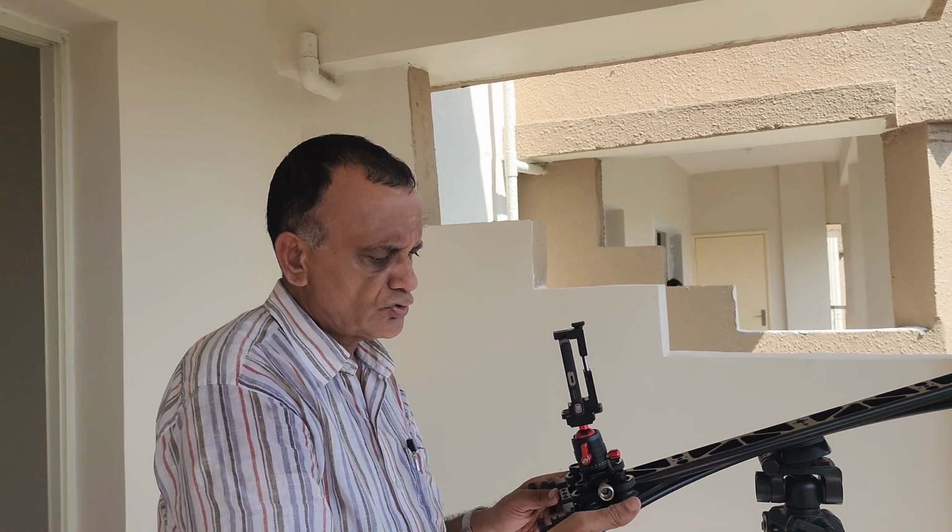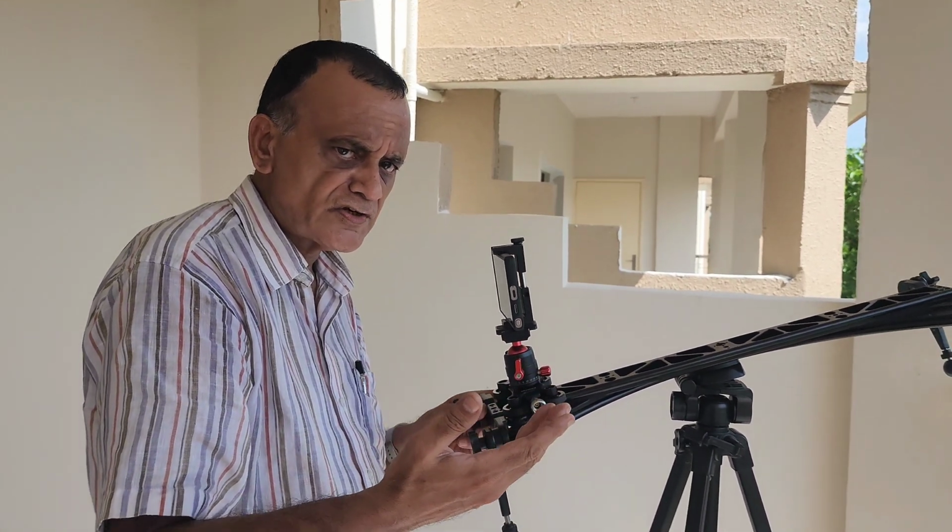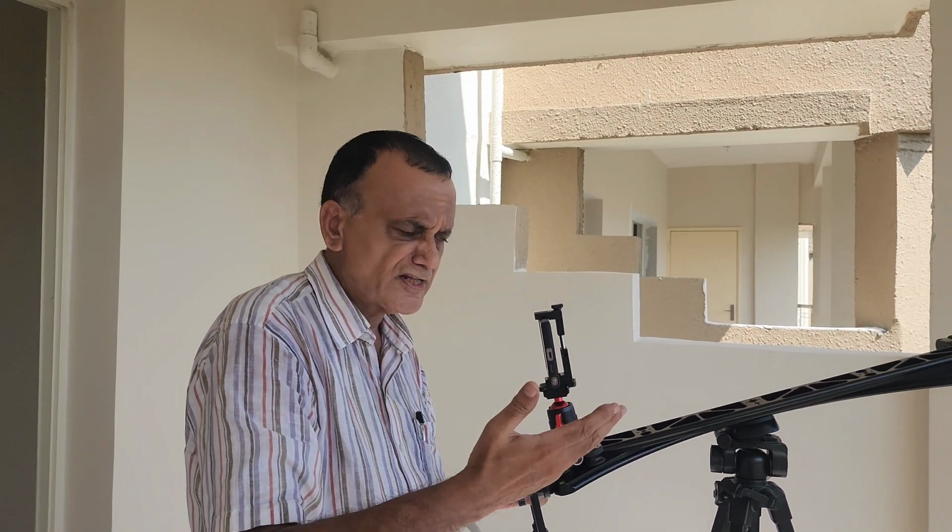Underneath it, if you want to rotate it, you have the curvilinear slider. You can use this while recording interviews. I will show the interview recording with the slider in another video.